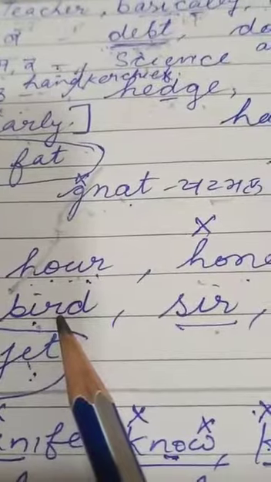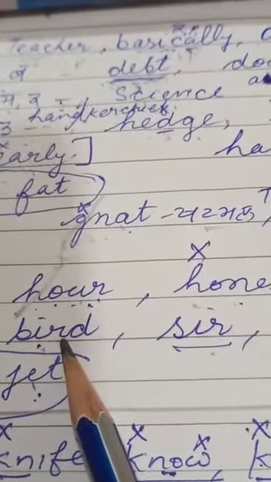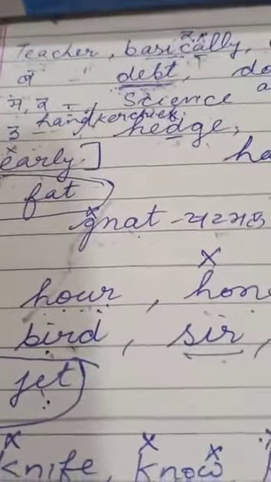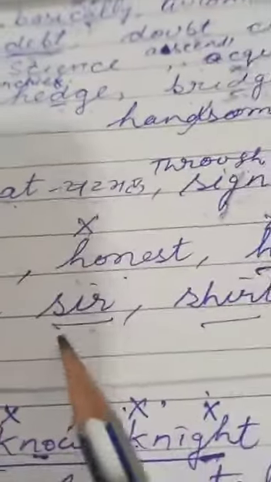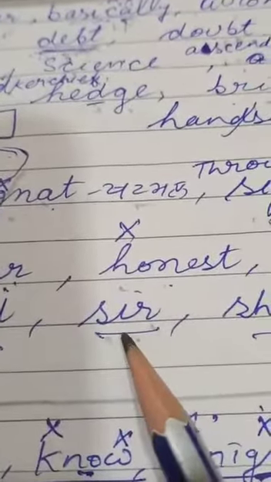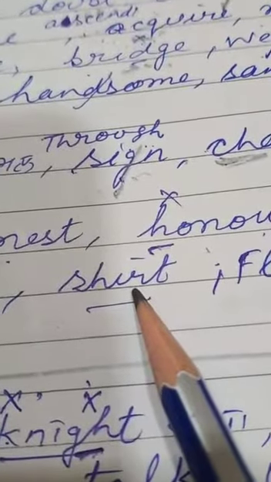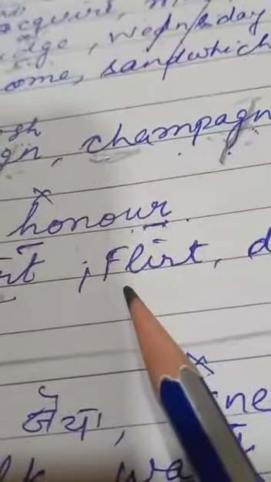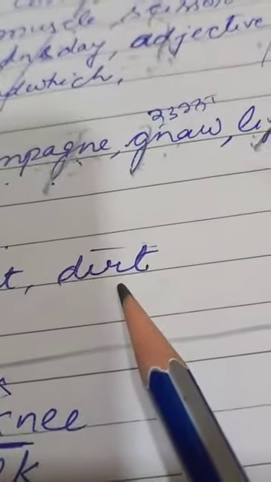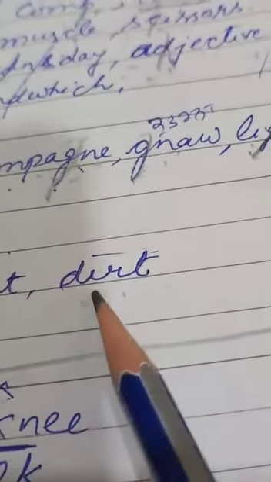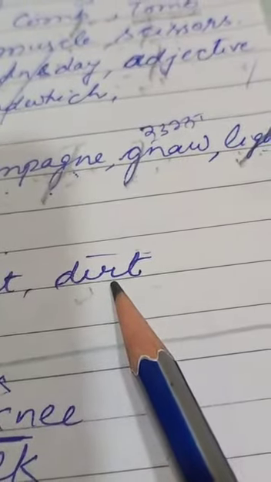It's pronounced with a long sound, bird. Sir. Shirt. Flirt. Next, dirt. IRT. I is silent and R gives the sound of a long vowel.